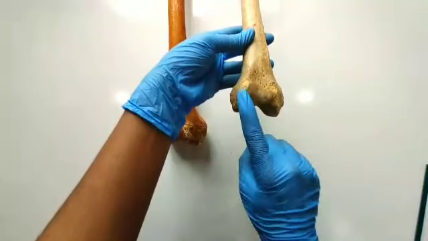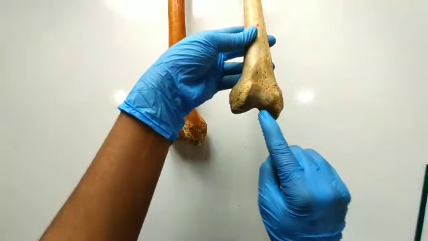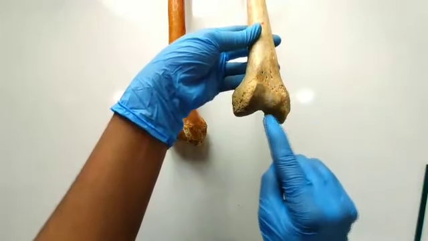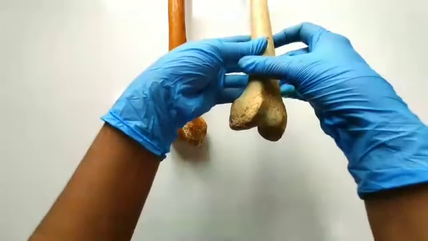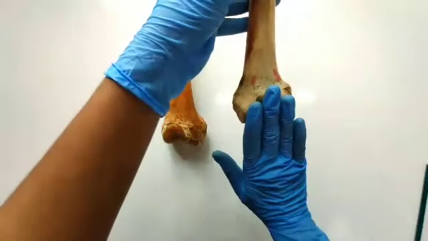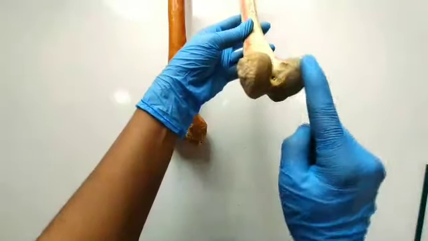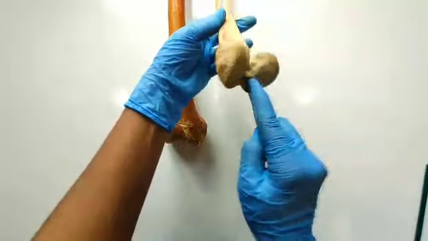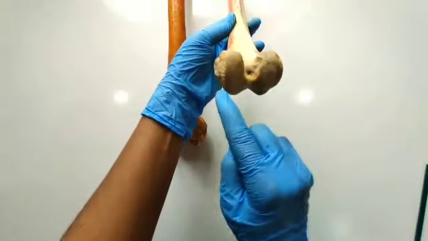So the patellar articular surface is the part which comes anteriorly, the part which articulates with the bone patella, and this much is the patellar articular surface. And the tibial articular surface comes inferiorly and posteriorly. So this much is the tibial articular surface.